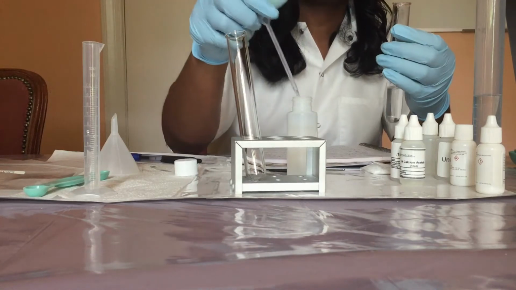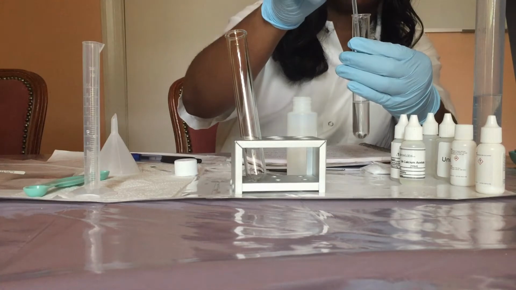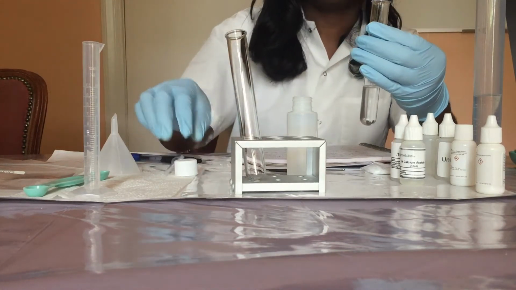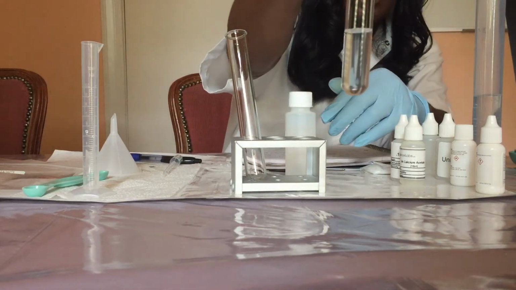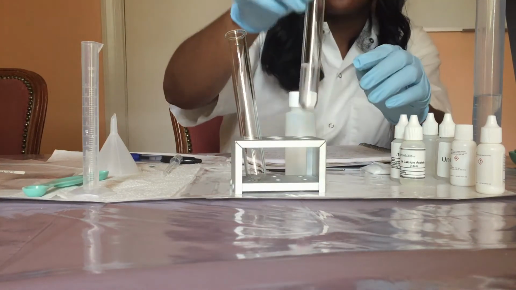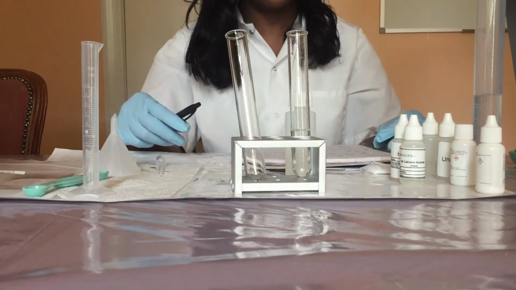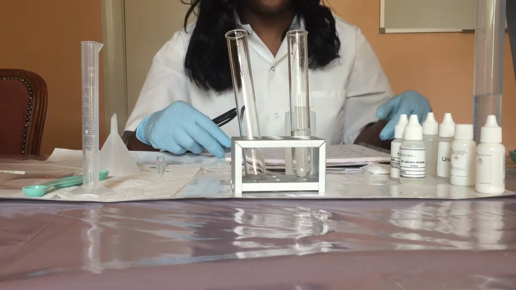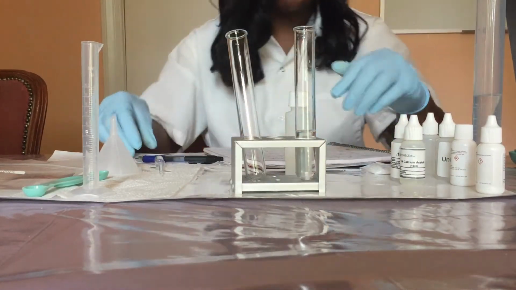So I'm adding another 5 drops of the acetic acid. Notice you have bubble formation. So notice bubbles are formed in the test tube. All right, now you're to record your observations in table 3 as the final observations. So bubble formation is seen in the test tube.